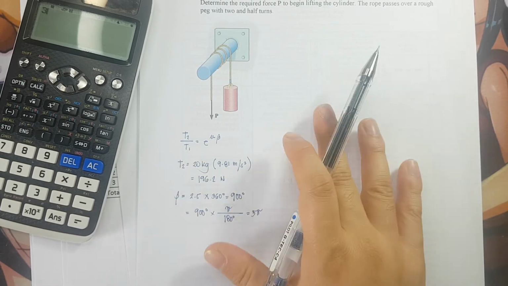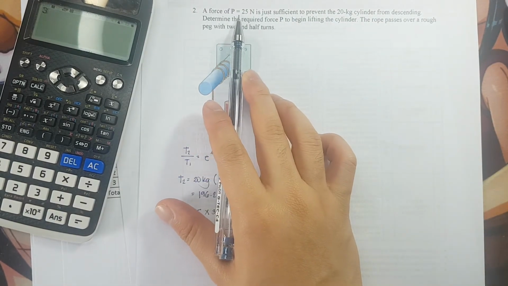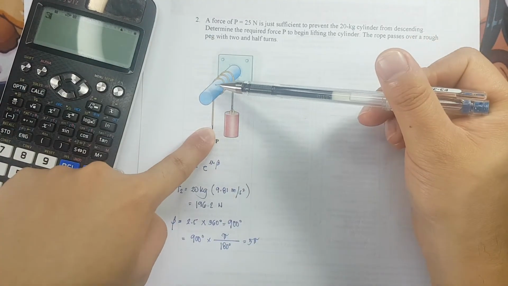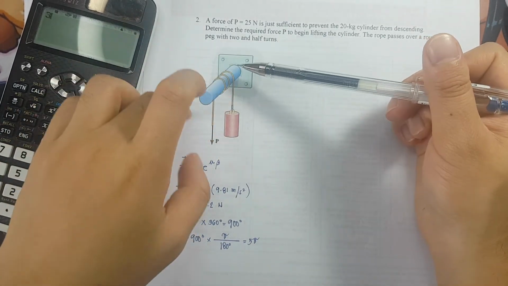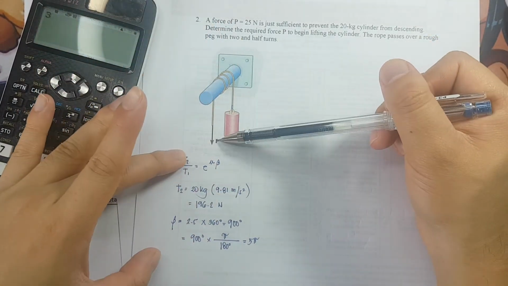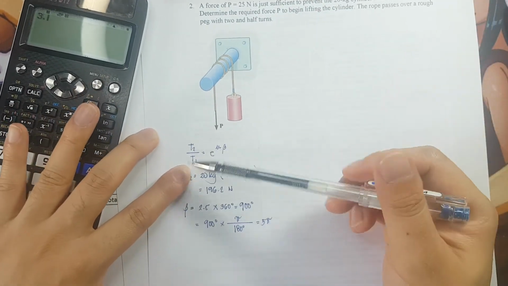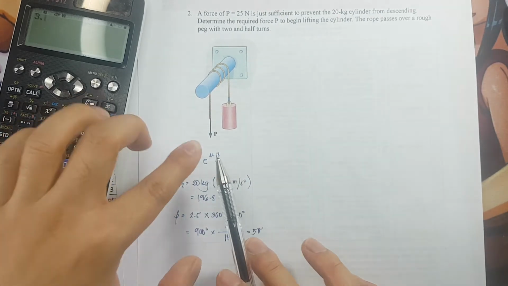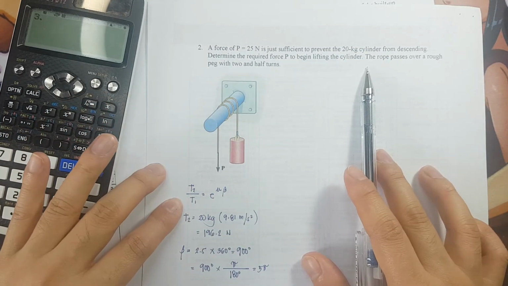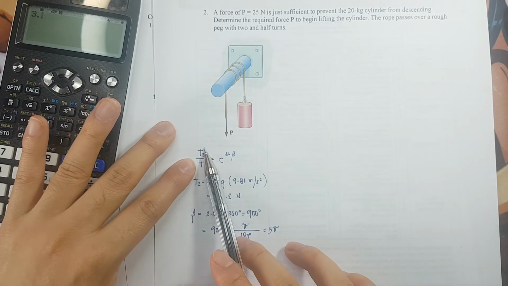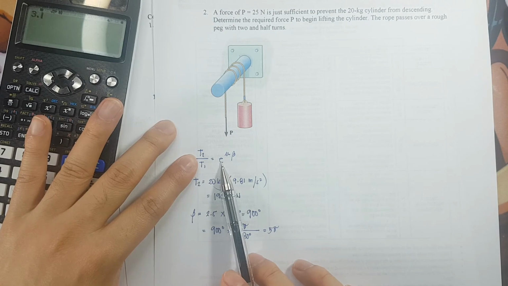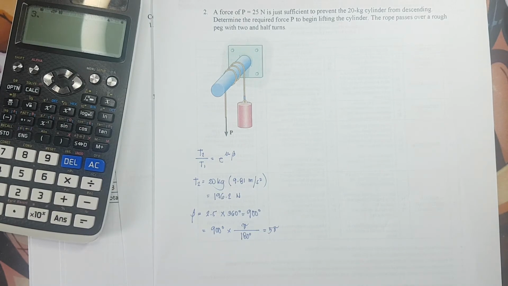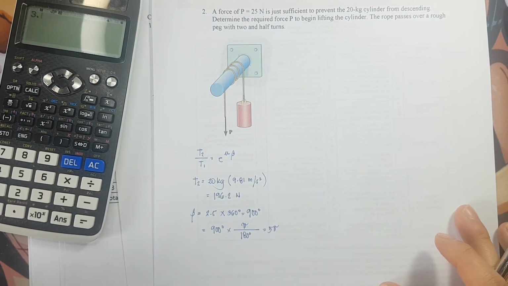Okay, so 5 pi. Next, our T1. What should be T1? Take note, according to the problem, a force P of 25 newtons is sufficient to keep it in equilibrium, so that it does not move. So it is at rest. Therefore, T1 is P, and our unknown here is mu. If we can have mu here, then we can now solve for the value of T1, because we have T2, we know e, we have mu, and we have beta. So the first thing that we need to solve here is the static friction.